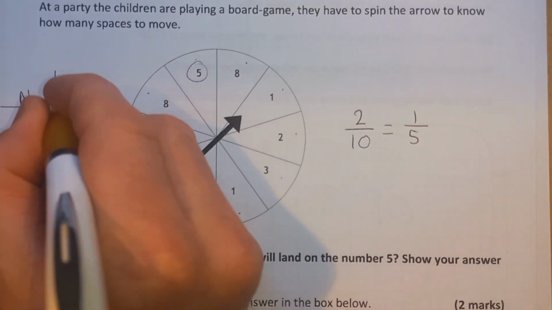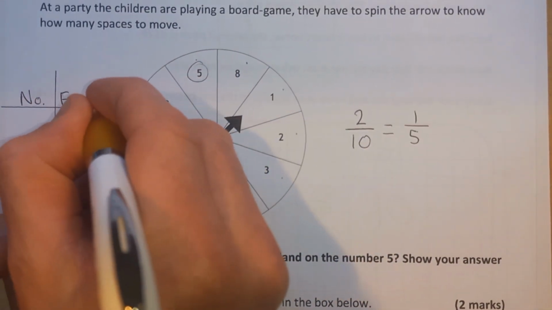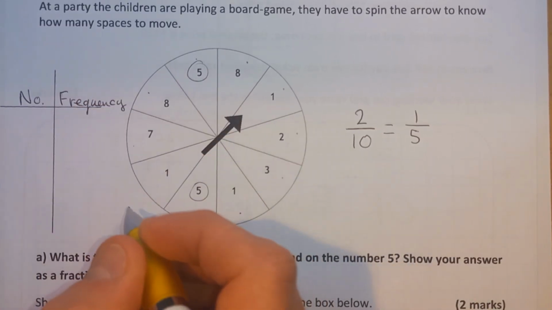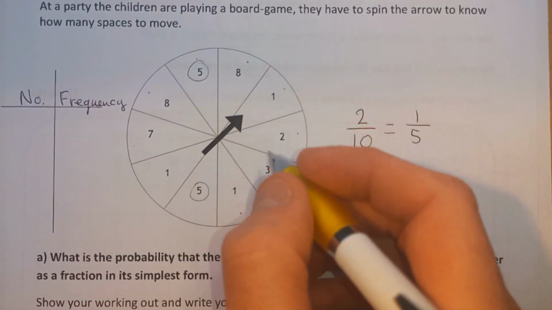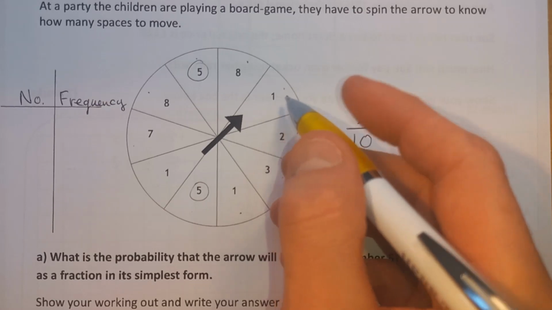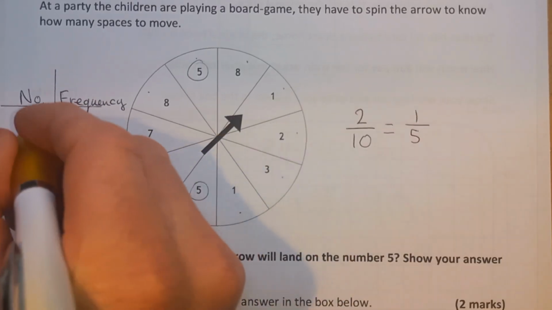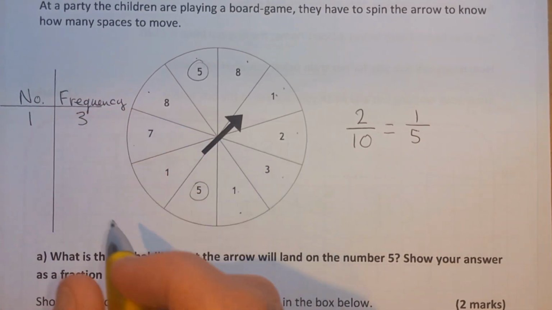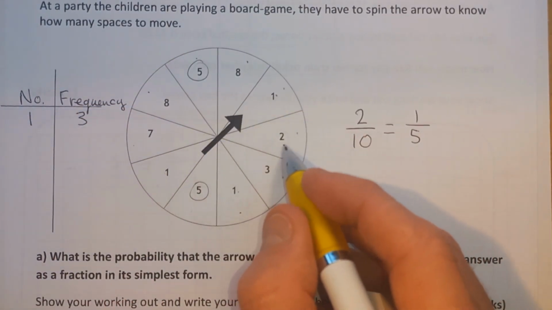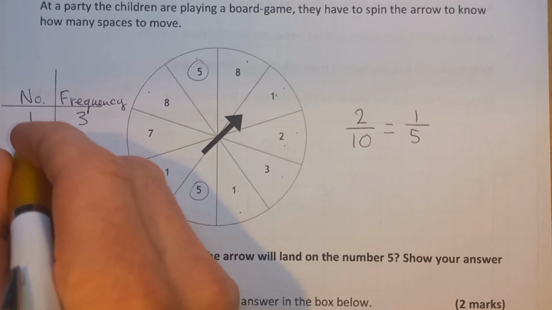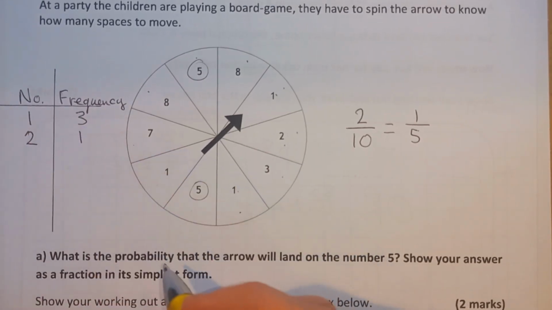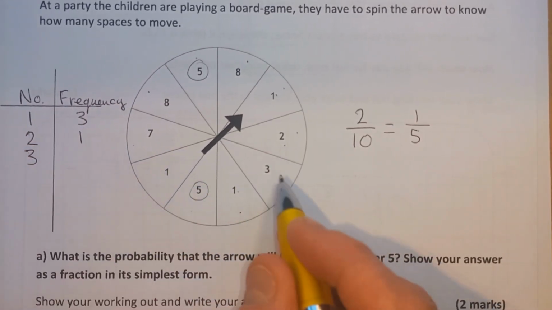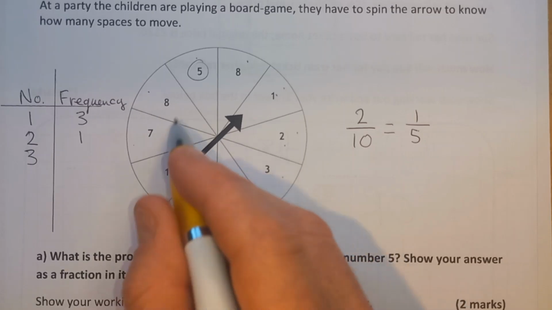And then we can say frequency. So, well, let's start with the smallest number so we don't forget them. So number 1, we've got 1, 2, 3 of them. What about 2? We've got only 1. So the number 2 occurs once. The number 3, we've only got 1.